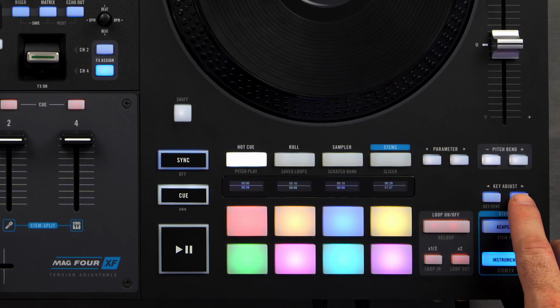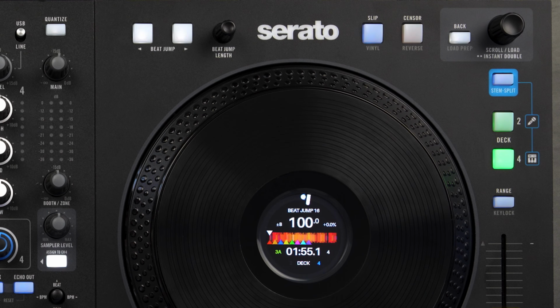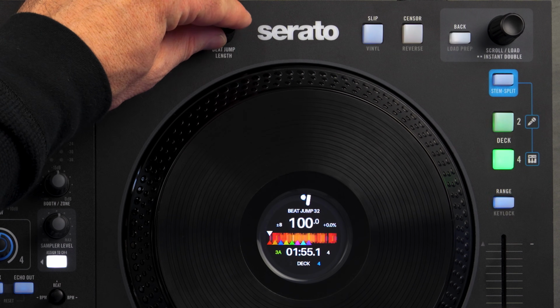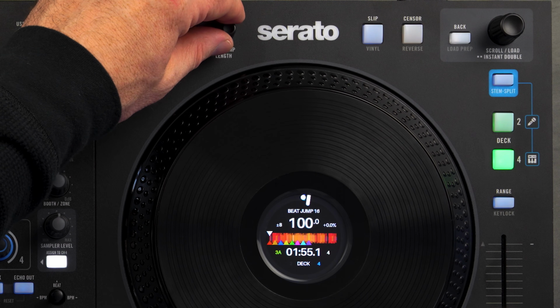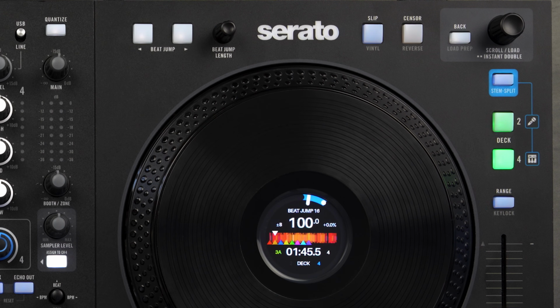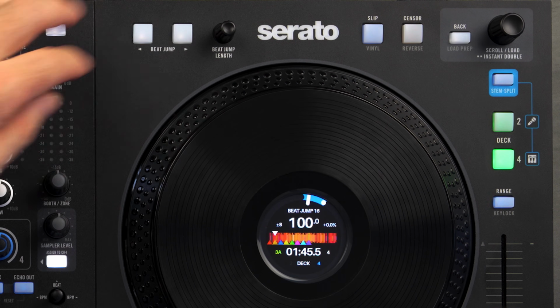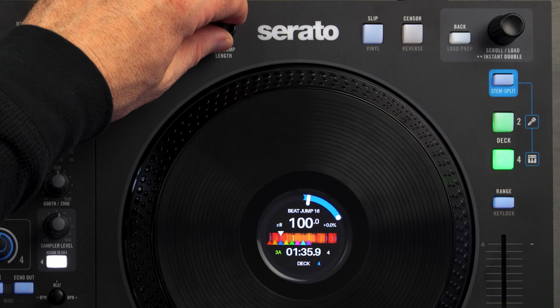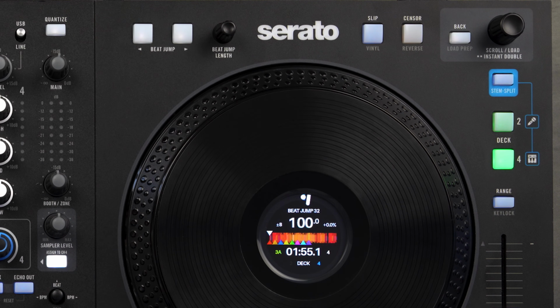Beat jump controls are located in the upper left-hand section of the decks. The beat jump length knob allows you to increase or decrease the beat jump length. This can be seen displayed inside the jog wheel LCD. Press the left or right beat jump button to jump back or forward in the track at the set beat jump length. Slip mode and sensor can both be engaged with the dedicated buttons in this upper section as well.